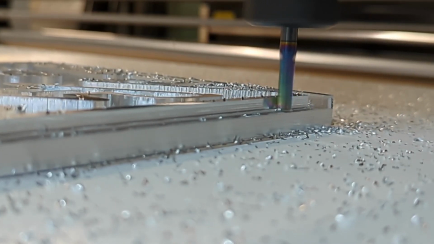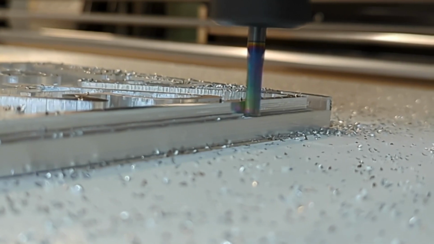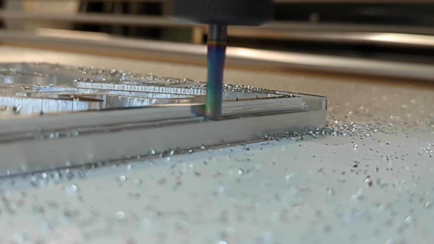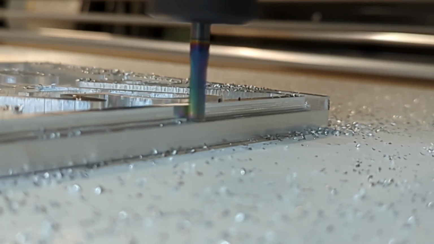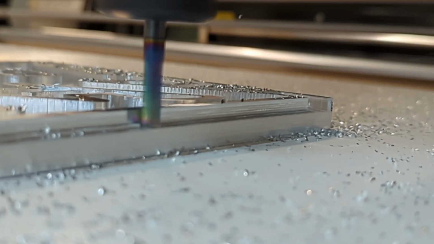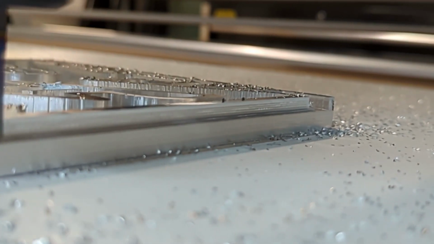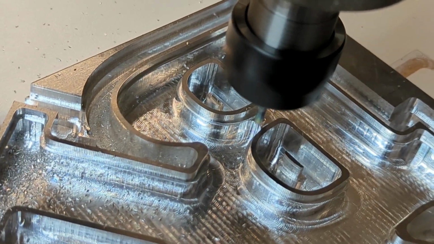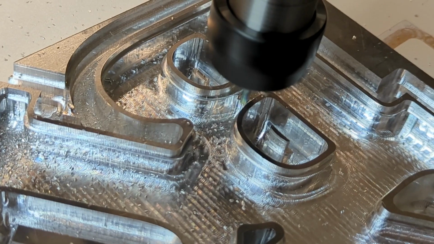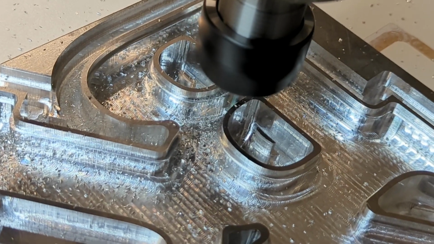Slotting can be one of the hardest things to do on a CNC machine. That's why I was suggesting stepping it down into 3 stages. As you can see from the slow motion, even here, edge cutting is tough on this machine. Here we've switched over to the 1/8 inch end mill, 3.175 millimeters. It's clearing everything that the 6 millimeter bit left behind.